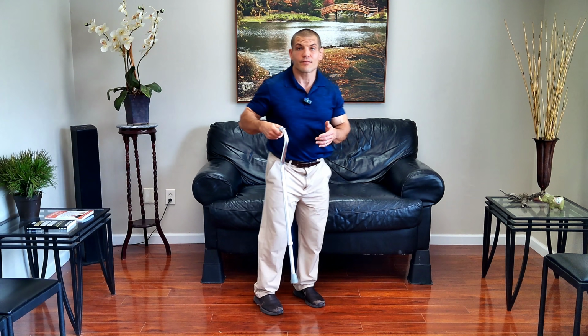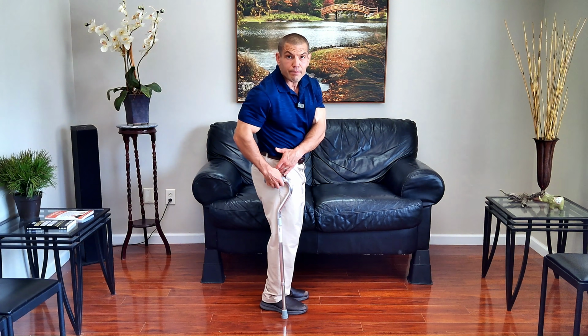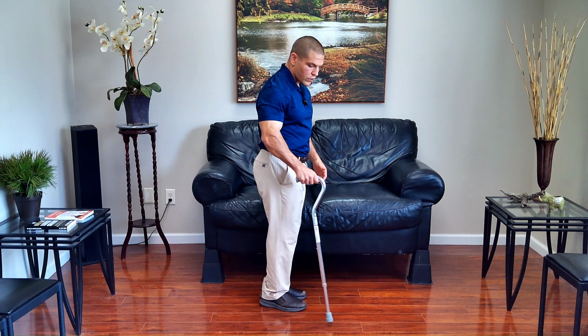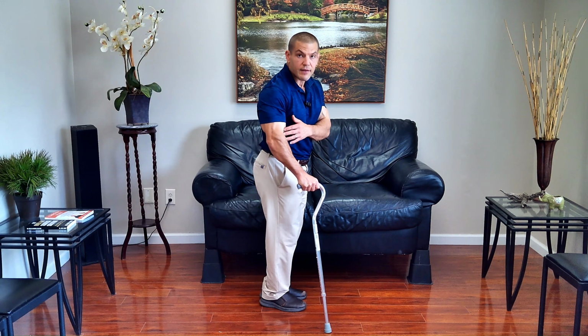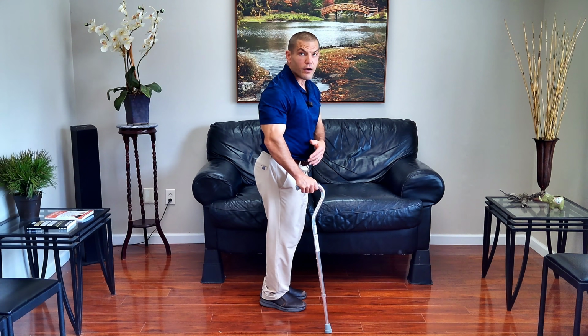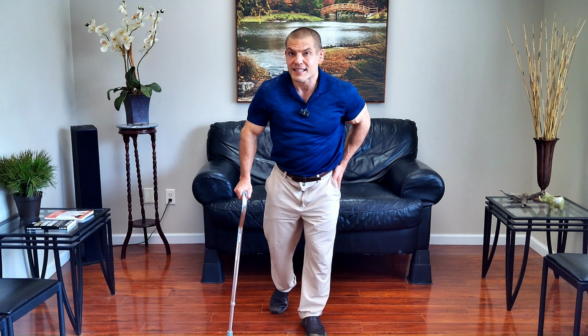First of all, the height. You want the cane to be roughly about the same height as your hip bone or greater trochanter, or if you hold it 6 inches in front of you and 6 inches out to the side, you should have roughly a 20 to 30 degree bend in your elbow. This will allow you to put some weight through the cane and take some weight off of the stance leg.